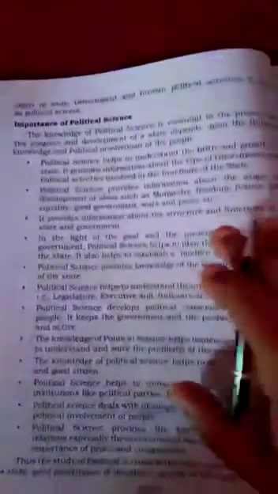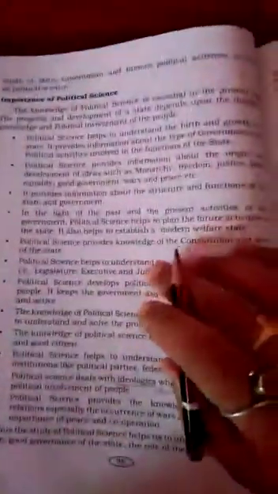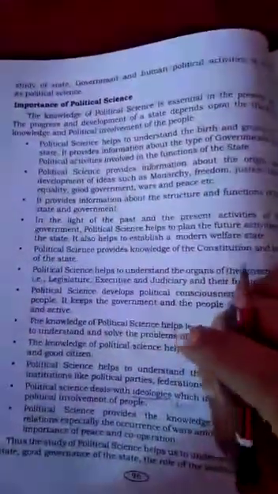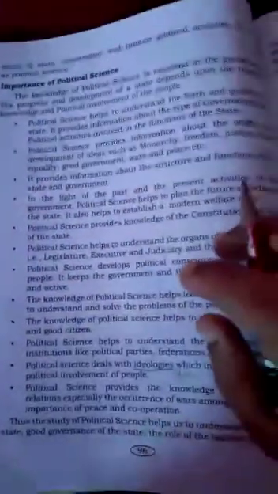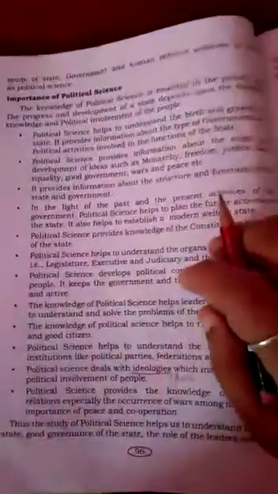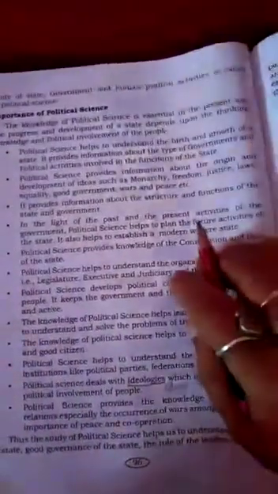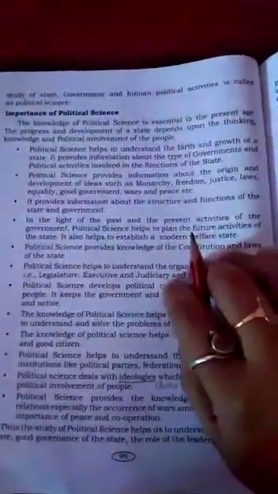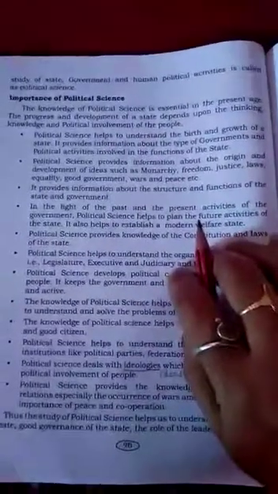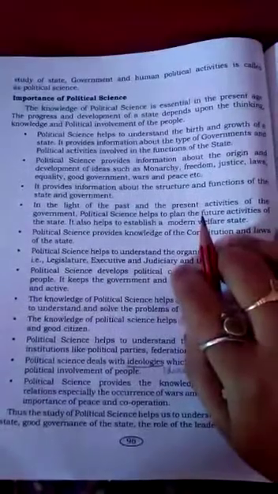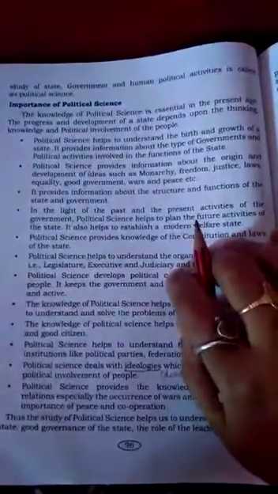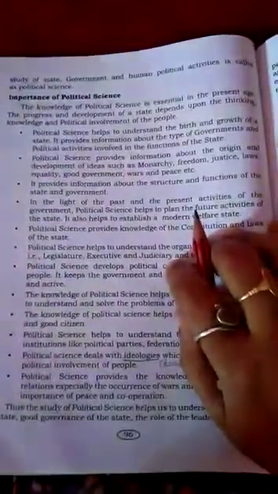So, to sum up, everything regarding the state, the government, and human political activities is termed as political science. Okay, the next one is the importance of political science. The knowledge of political science is essential in the present age. The progress and development of a state depends upon the thinking, knowledge, and political involvement of the people.